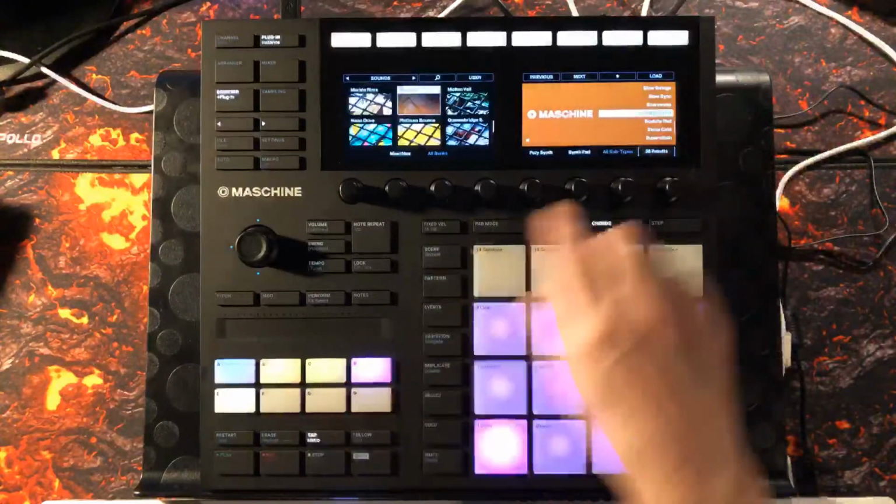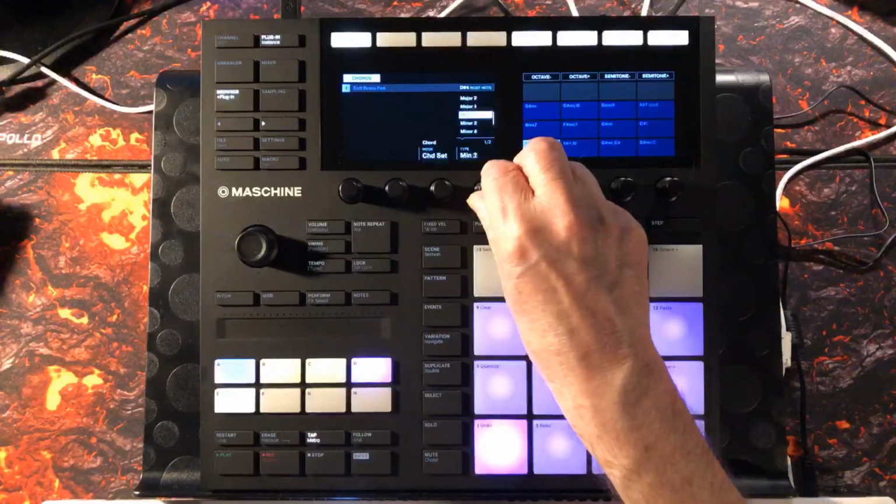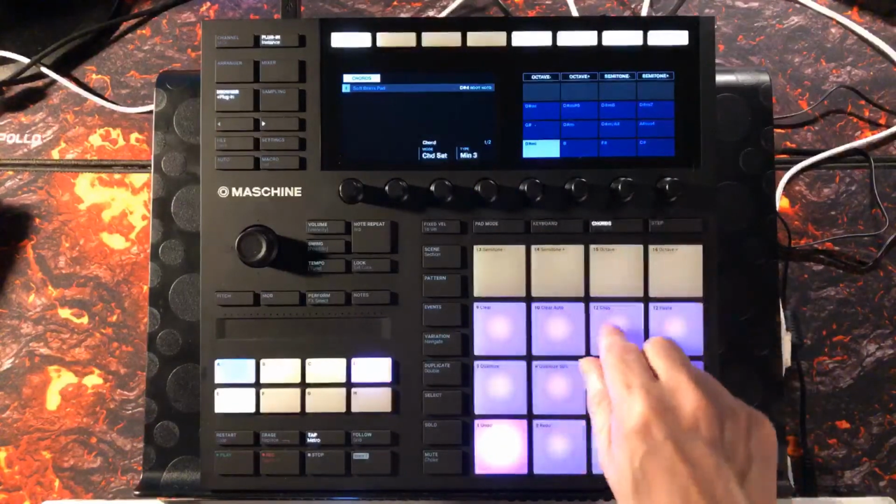Soft brass. Let's change the mode to, I don't know, minus 3.